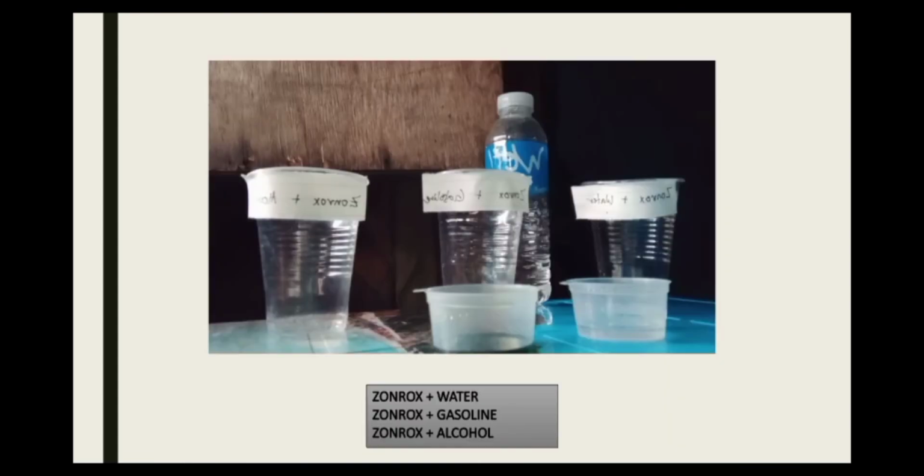Next is Zonrox plus water, Zonrox with gasoline, and Zonrox plus alcohol.